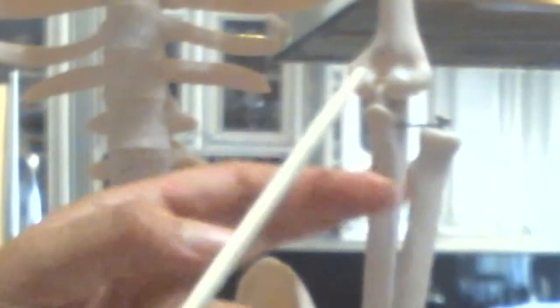Okay, sorry about that. Then we have the coronoid fossa right here down below. Oops. What happened? I disappeared from the view here. Okay, here we go. The coronoid fossa right here down below.